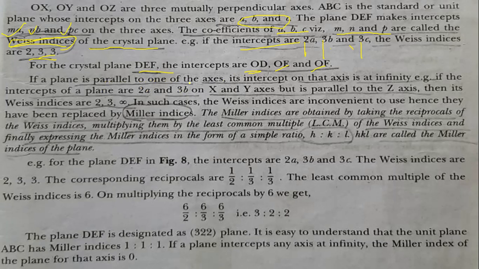If the plane is parallel to one of the axes, its intercept on that axis is considered to be at infinity. If the intercepts of a plane are 2a, 3b on the x and y axes and it is parallel to the z-axis, then the Weiss indices are written as 2, 3 and infinity. That is m, n, and p. p is infinite because the plane is parallel to the z-axis.